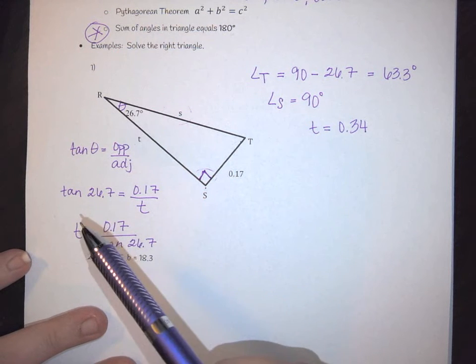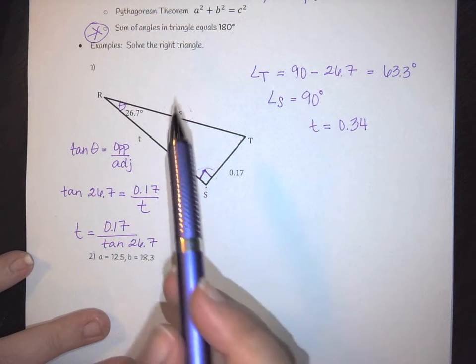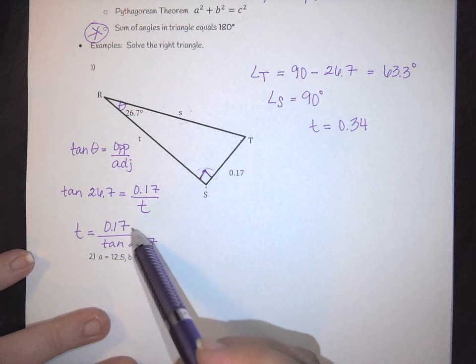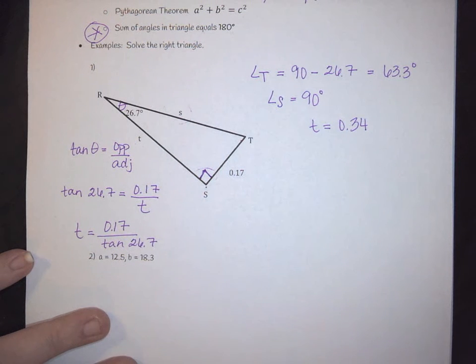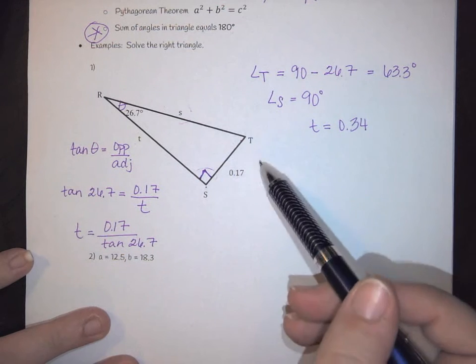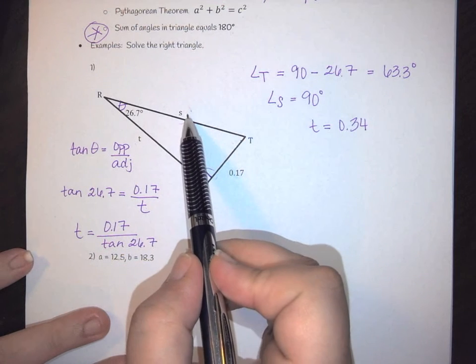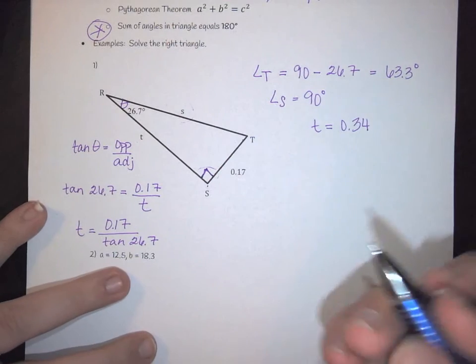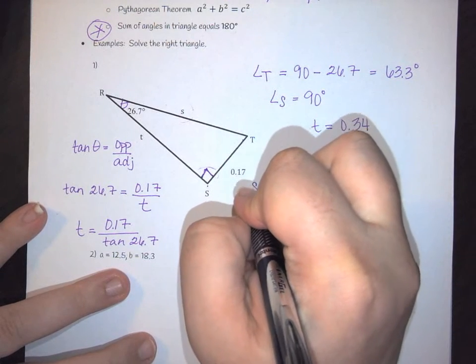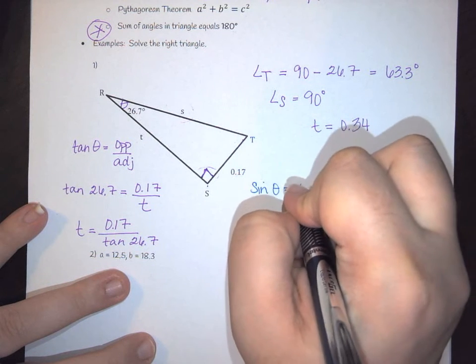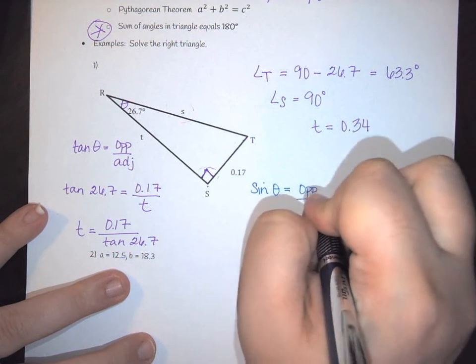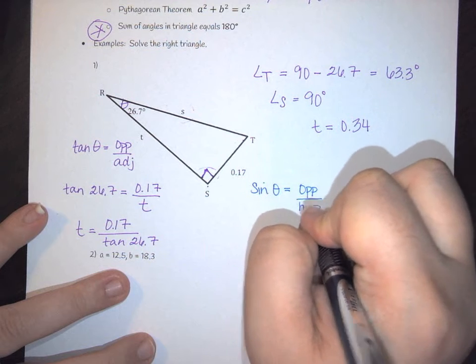However, if you want to be really exact and assume that we have made a mistake calculating T, then we would use trig functions in order to find S. So in this case, to find S, we have opposite, and S would be your hypotenuse. So here we would use the sine of theta, which gives you opposite over hypotenuse.